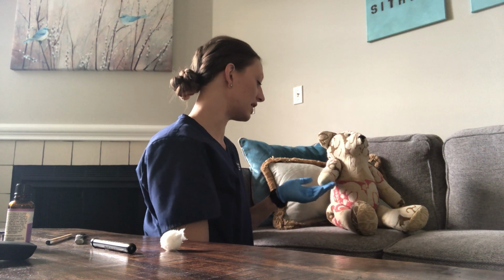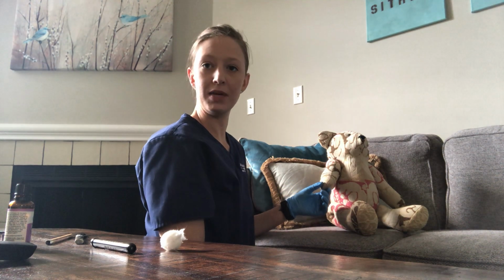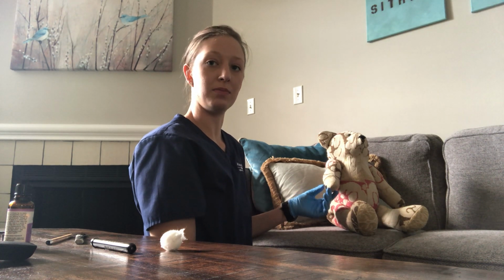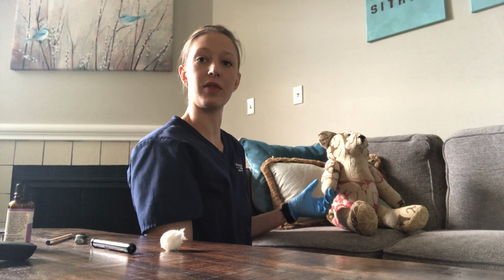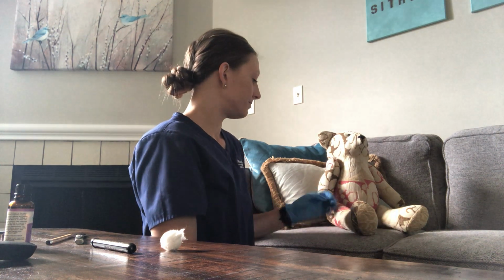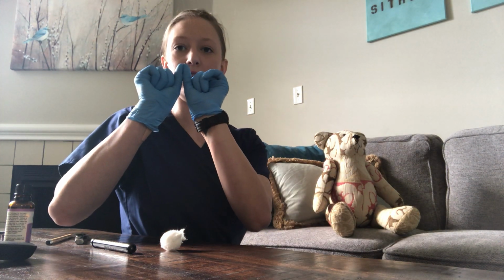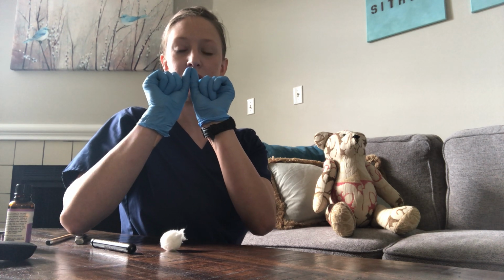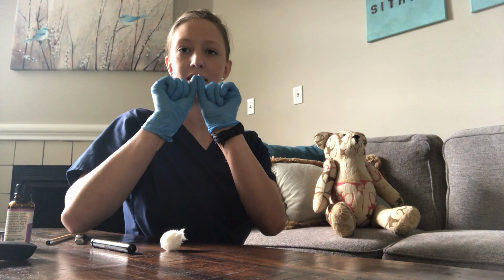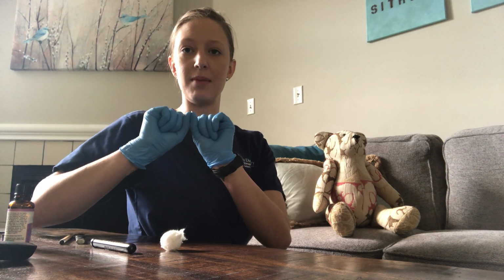I'm also looking at the nails and making sure that they're not brittle. The nail bed should be pink and the nails should be translucent. I'm checking for cleanliness of the nails, whether or not they're trim or smooth. I'm also checking for clubbing. I would do this by having the patient put their thumbs together back to back, and I'm looking for a diamond shape.